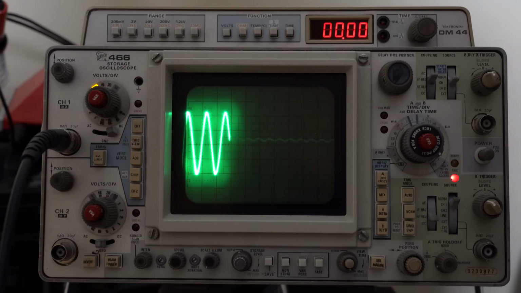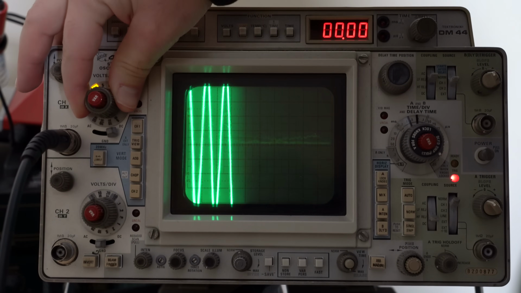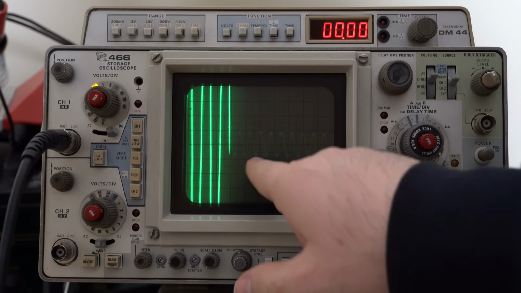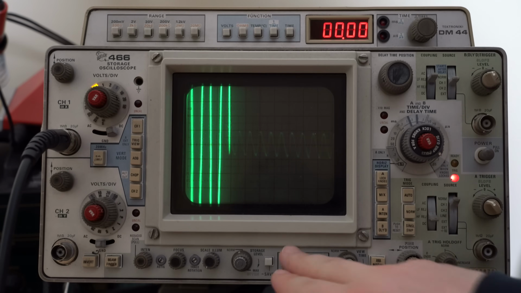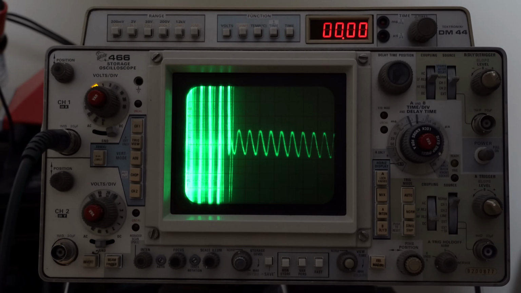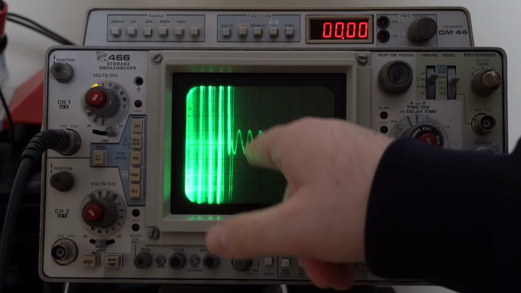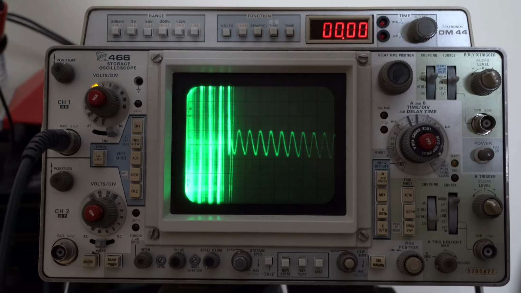By the way, we can also increase the sensitivity to make this a little bit easier to see. Let's try this setting, for example. Now we have to adjust the trigger once again, and here it is. It's very dim, but it's there, and we can once again capture it with analog storage, and here it is. And now we can also measure the period and the frequency, and this happens to be at around 14 megahertz.